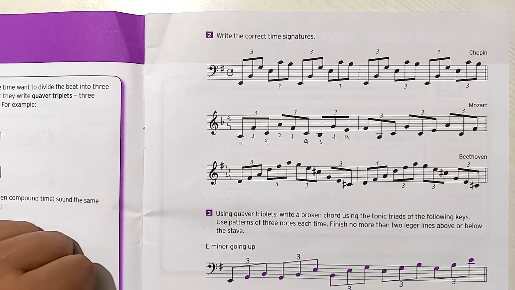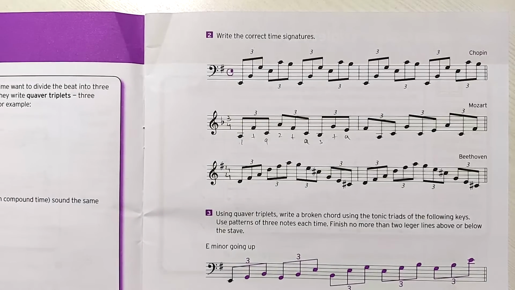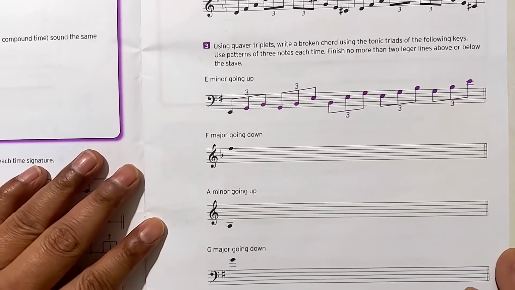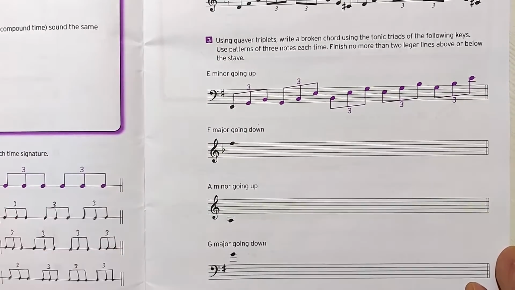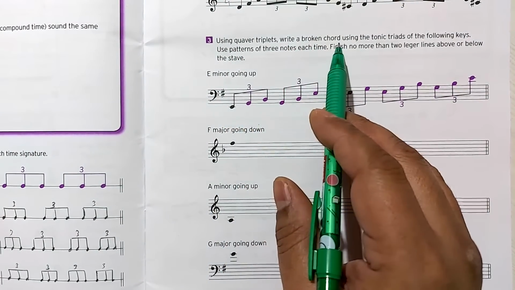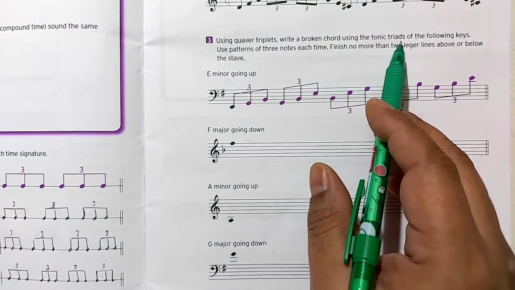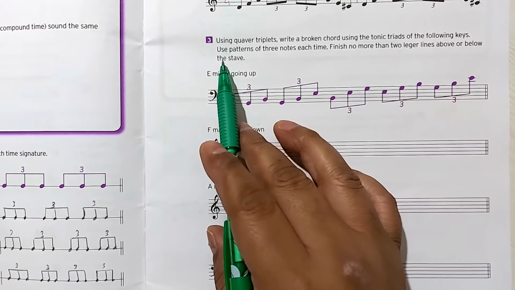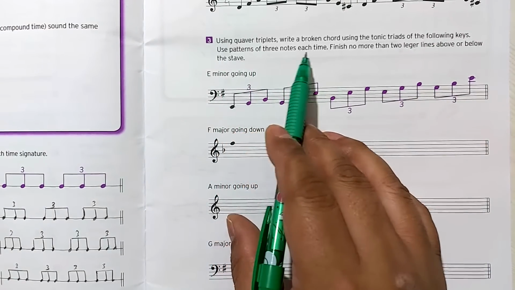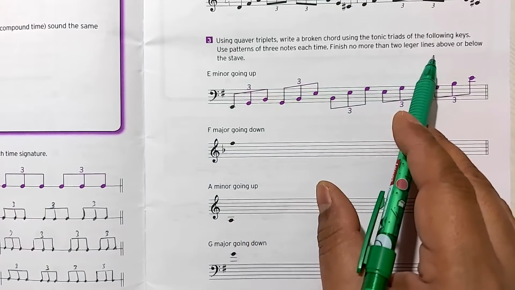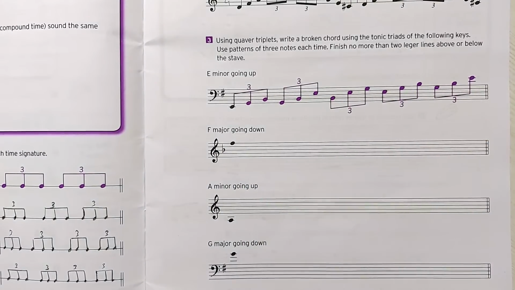Okay, now let's move on to the next exercise of this unit, of this topic. So that is, using quaver triplets, write a broken chord using the tonic triad to the following keys. Use patterns of 3 notes each time. Use no more than 2 ledger lines above or below the stave.